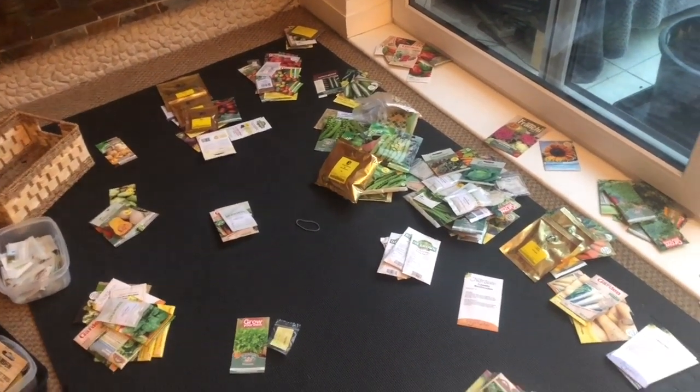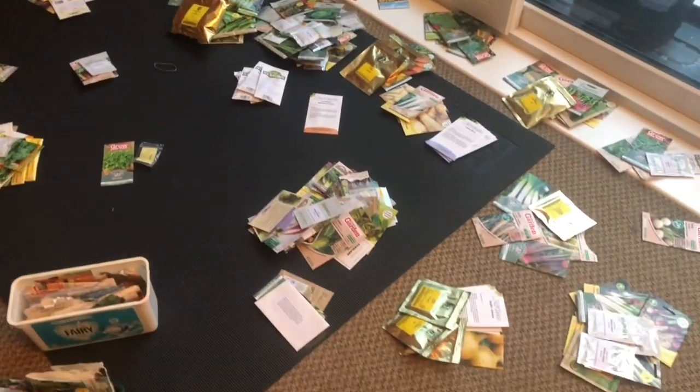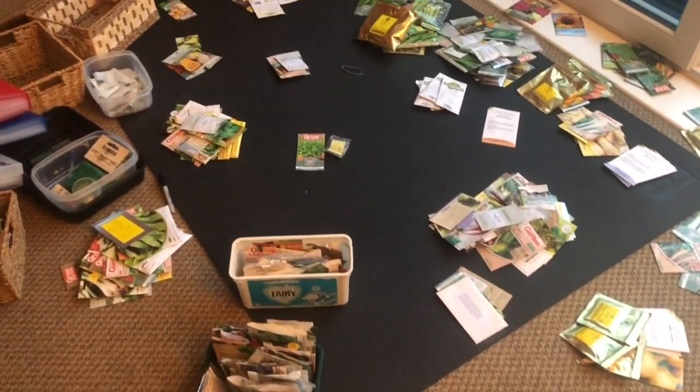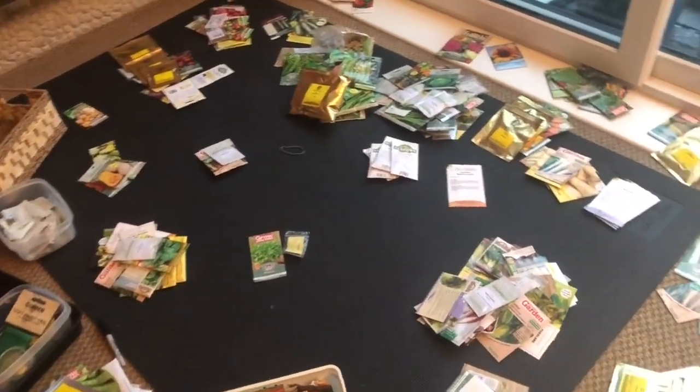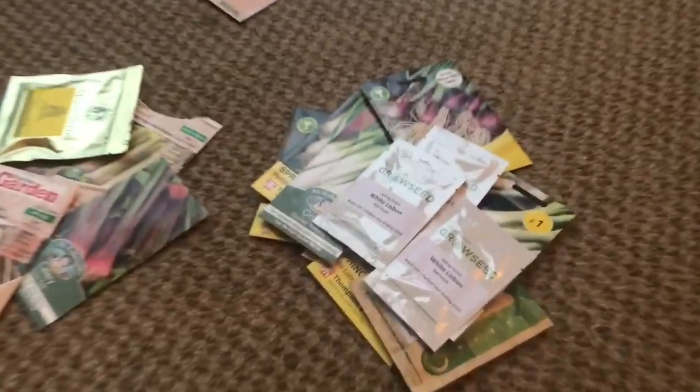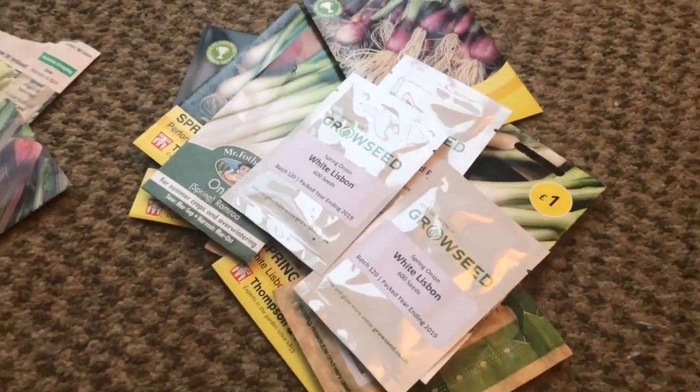But now I'm doing seed packet management, and I've got to say I'm really pleased with it. It's a heck of a lot of work to get set up in the first place because obviously I've got so many existing packets of seeds, but already I've found that I've got like 3 packets of the same seeds, that they're all in the wrong boxes, that I'm using packets that have got an expiry date of 2023 when I've got packets that have got an expiry date of 2021 still unopened. It's just a mess.